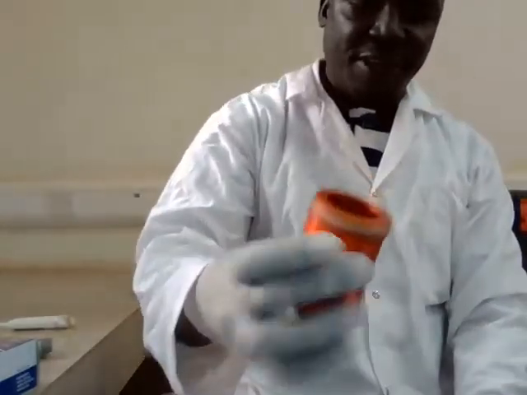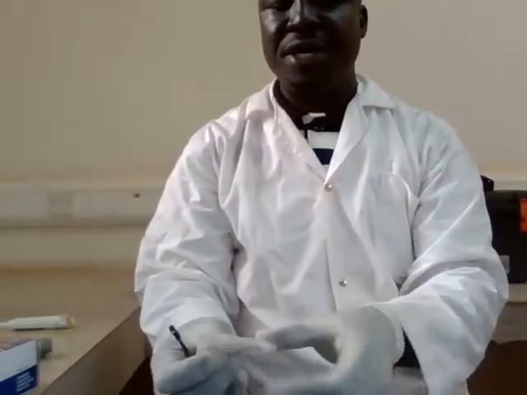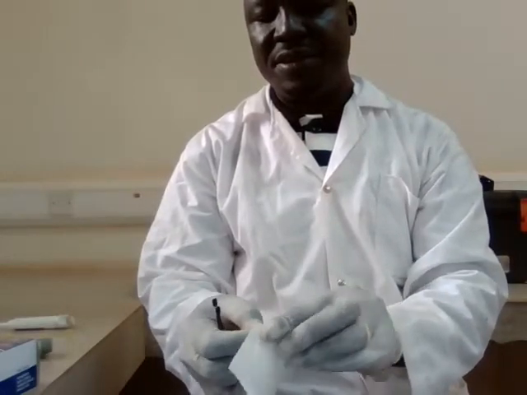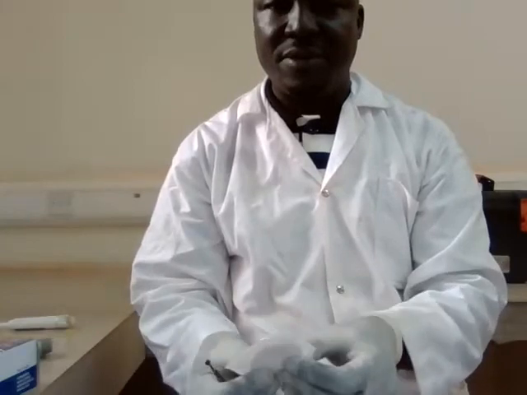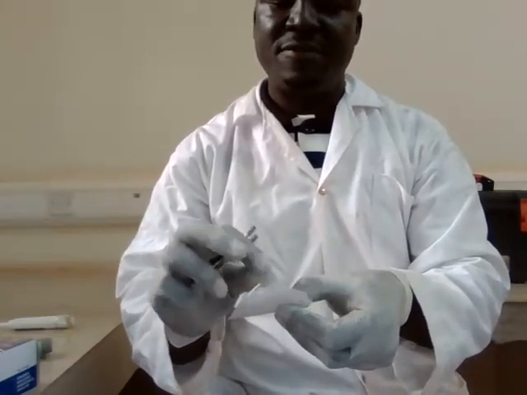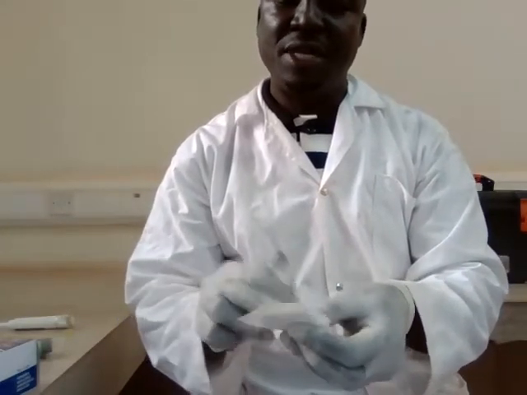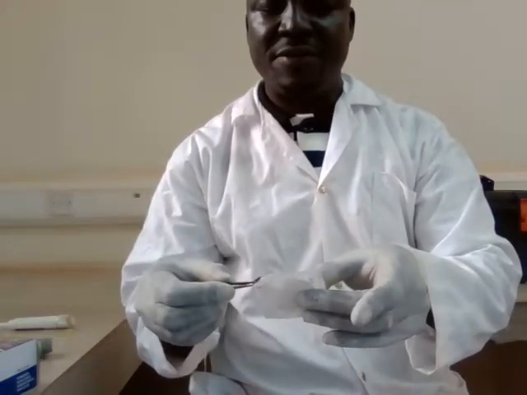And now you are going to open up this. And then also this one is sterilized. What you're going to do is open up these membrane filters carefully, without touching the surface.